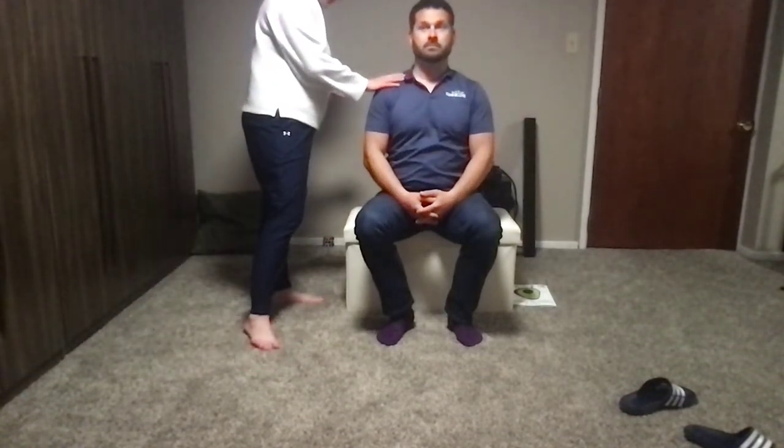Good. And then we're gonna do elbow flexion. So we're gonna do flexion. Bring your elbows all the way up to your shoulders. Perfect. And then extension. And then supination and pronation. Good.